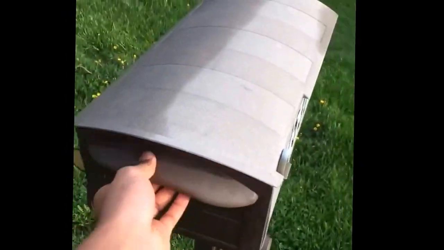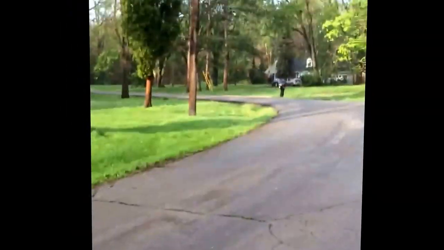Man, it's not even no mail today. Oh shit.